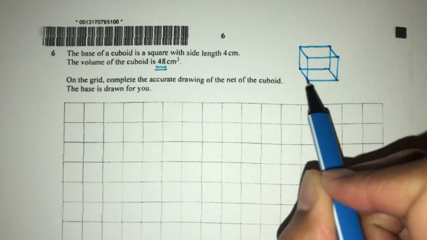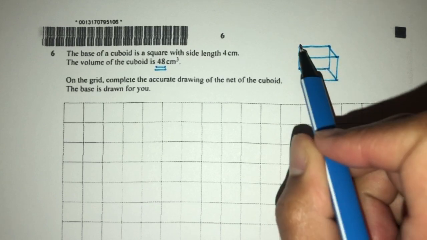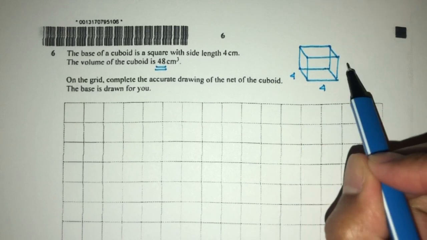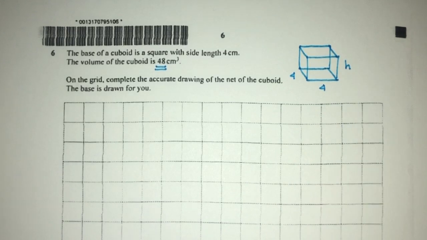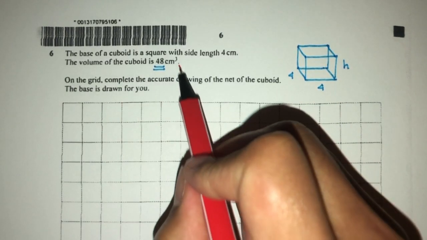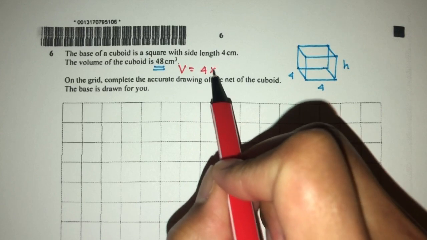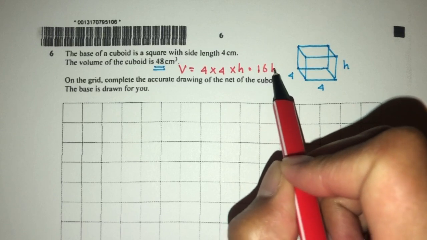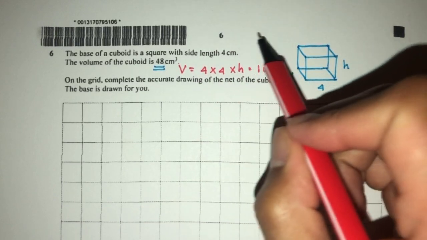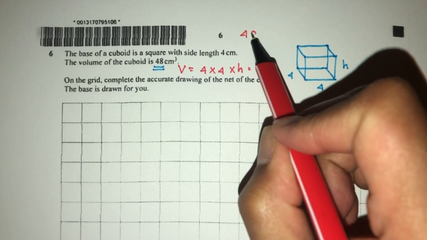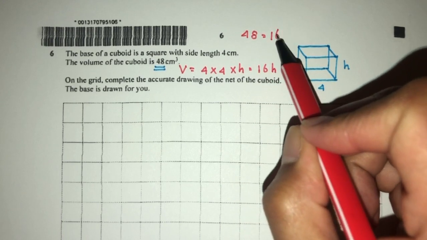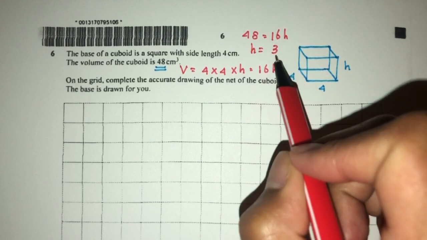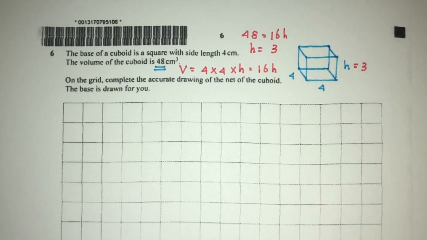And the most important thing here, we have to count the number of faces that we have. So the base is a square, which means the top is also a square. However, so this is 4 and 4. We don't know the height. We have to find the height. Now, how do you find the volume of a cuboid? Volume is equal to length times width times height. That will be 16h. So from this, we know that volume is 48 is equal to 16h. So h has to be the value of 3. 48 divided by 16, that should be 3. So your height is 3.